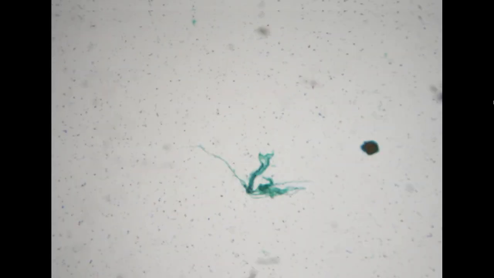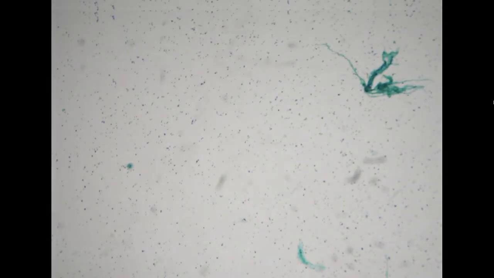The next specimen is a fine needle aspiration of a neck lymph node coming from a 71-year-old female. On low power, this is relatively scant for a lymph node. But even at very low magnification, you can appreciate very scattered, very big cells compared to the background of normal-looking lymphocytes. So this is kind of abnormal.